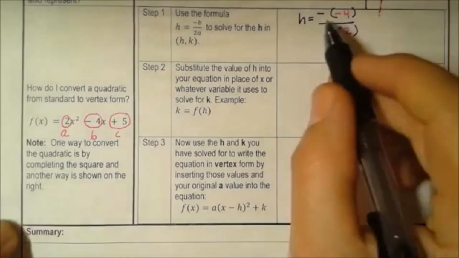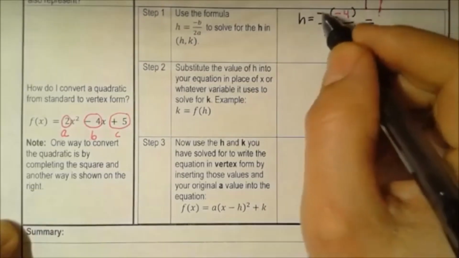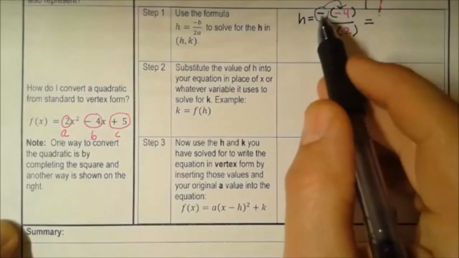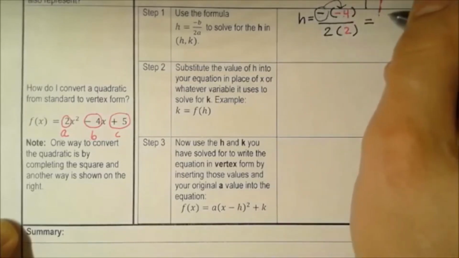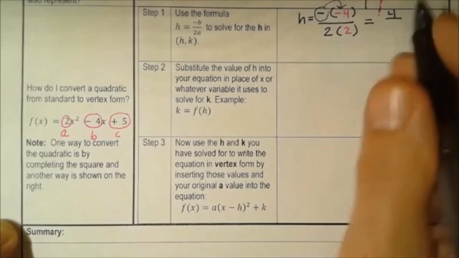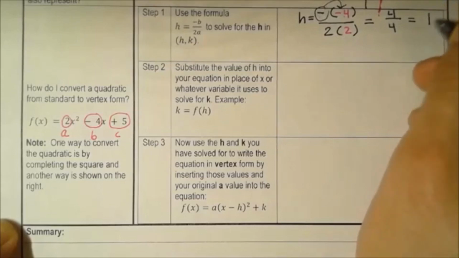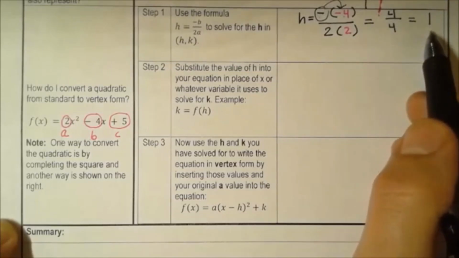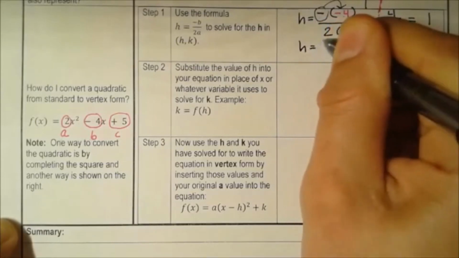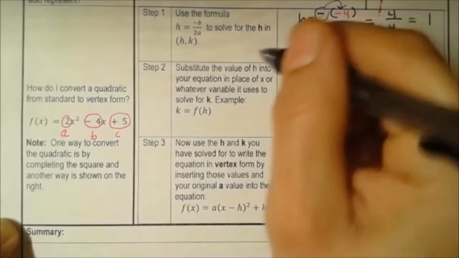Now, I'm going to work this out going to the side instead of going top to bottom. Do remember that you have a negative 1 out here that you have to distribute inside. So negative 1 times negative 4 gives me a positive 4, and positive 2 times positive 2 gives me a positive 4. Therefore, h is actually just 1. So I'm going to rewrite that real quick. H is equal to 1. I'm going to box it. So that was step 1.